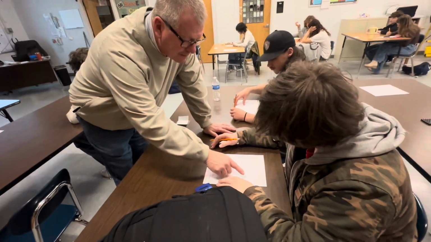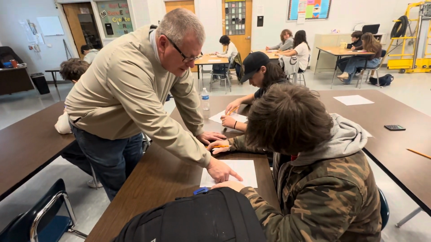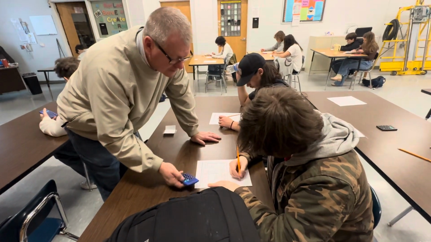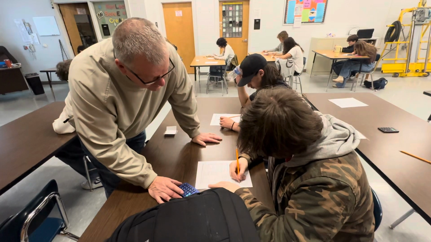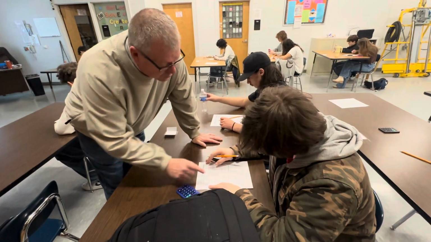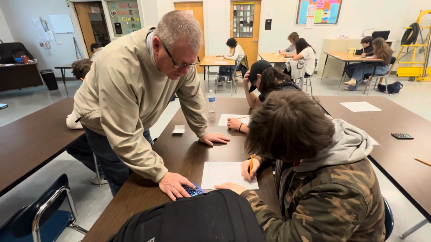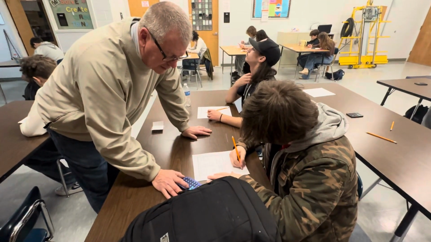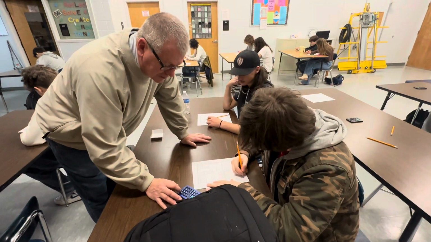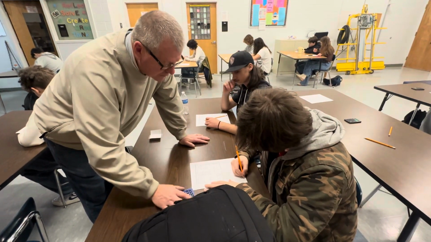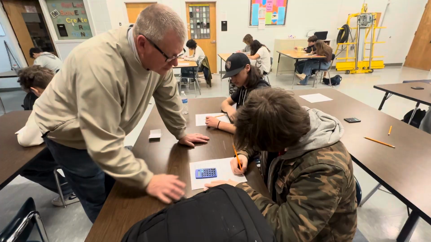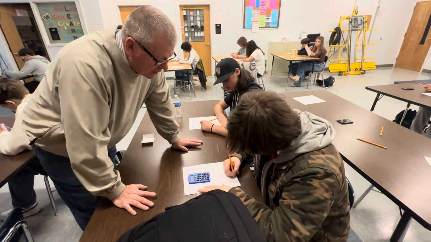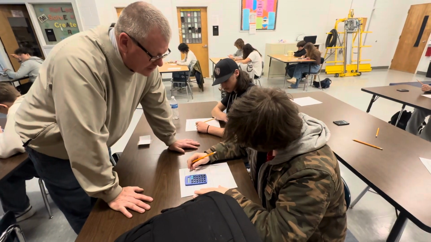Find the area. So, length times width. The width is 32 feet 8 inches, so I'll need to convert that 8 to a decimal. I'm going to say 8 divided by 12, since there are 12 inches in a foot, is 0.66. So if you put 32.66, that's the same as 32 feet 8 inches.